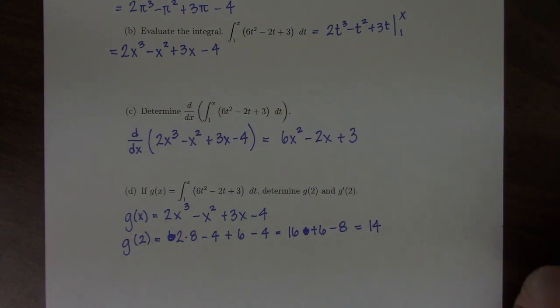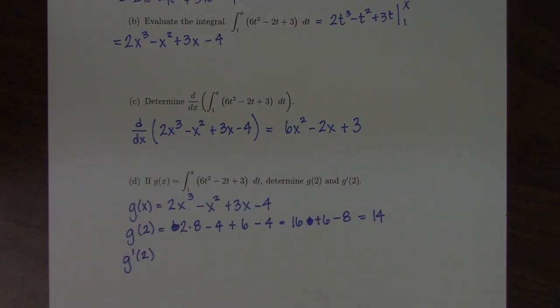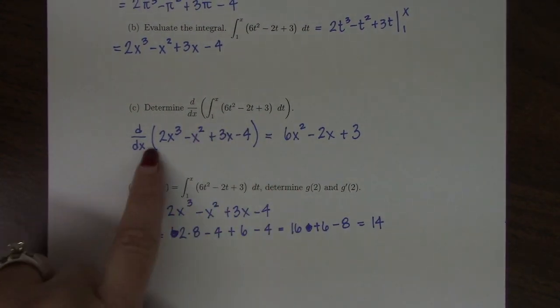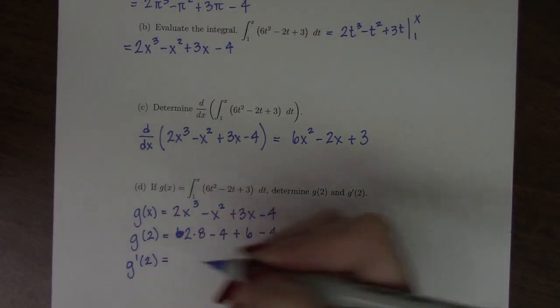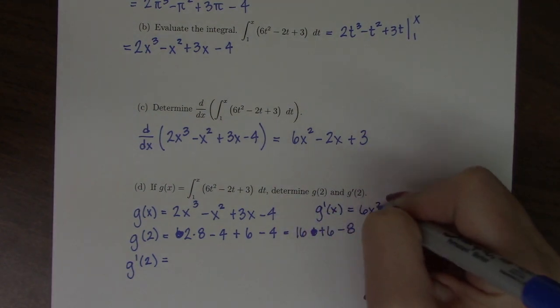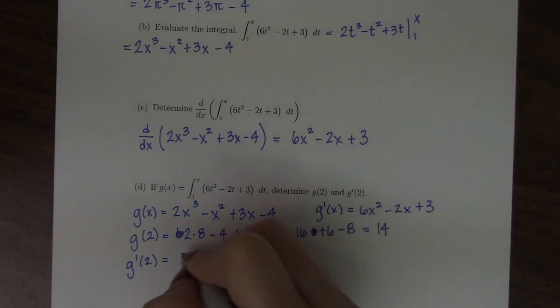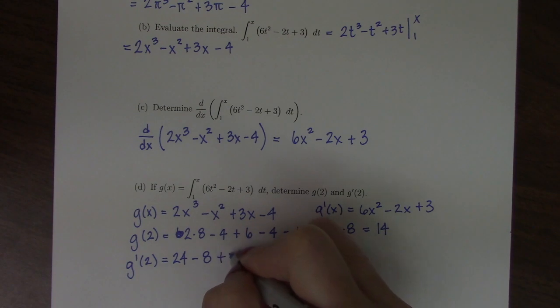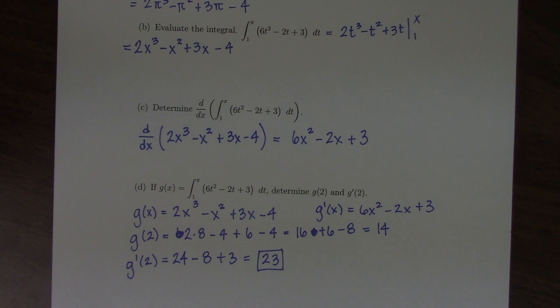and this works out to be 14. For g prime of 2, well, if g of x is the result here, well, here when we took the derivative, this is g prime of x. So I'm simply going to plug 2 into this equation. So our g prime of x is 6x squared minus 2x plus 3. So I'll get 6 times 2 squared, which 6 times 4 is 24, minus 2 times 2 is 4, plus 3, and I get 23.